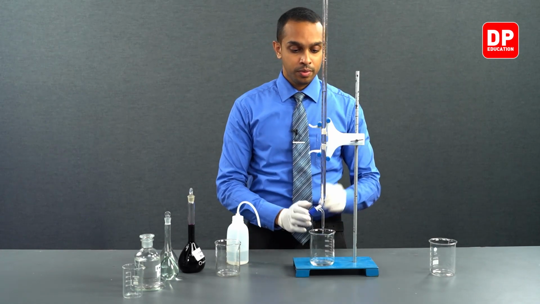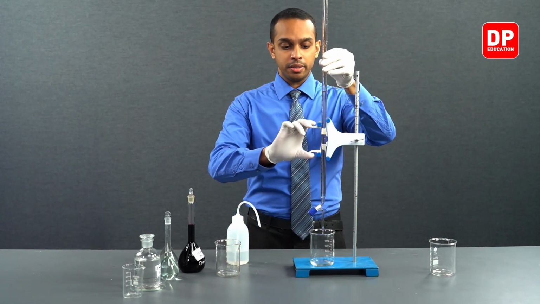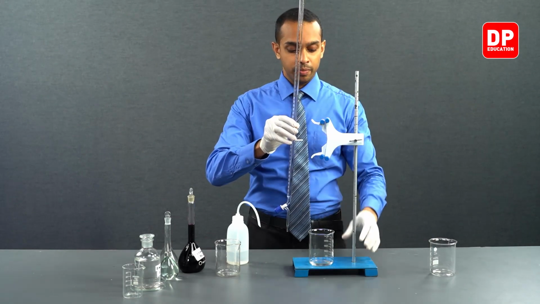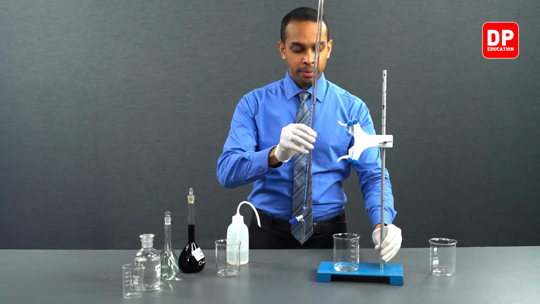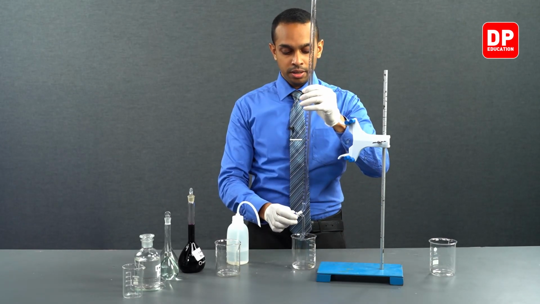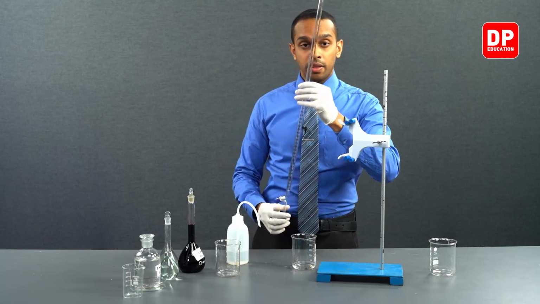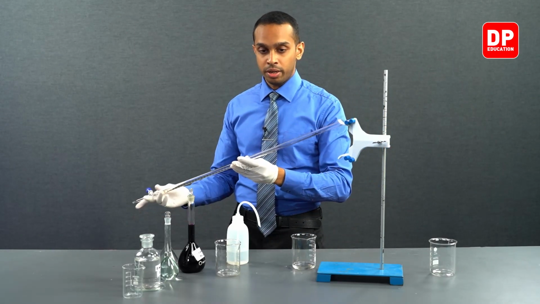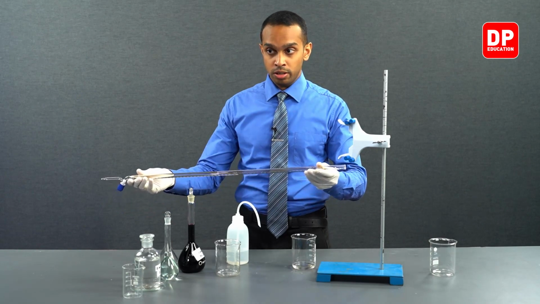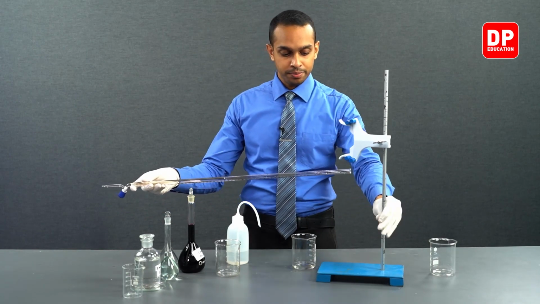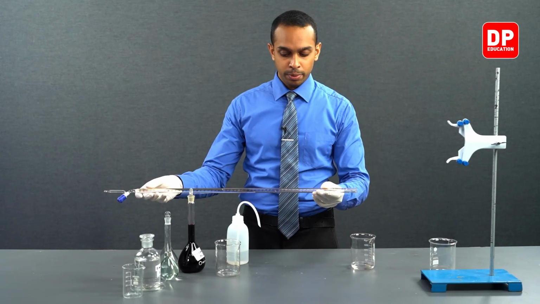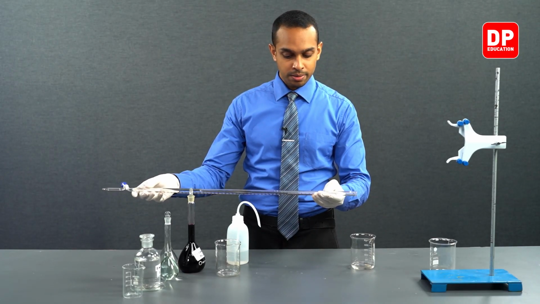And then we will remove the burette from the retort stand, and make sure that we don't spill a lot of water. Then we'll turn the burette sideways and wash the interior walls of the burette by rotating it like this.